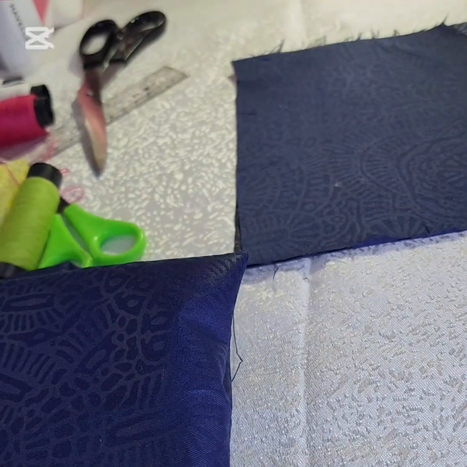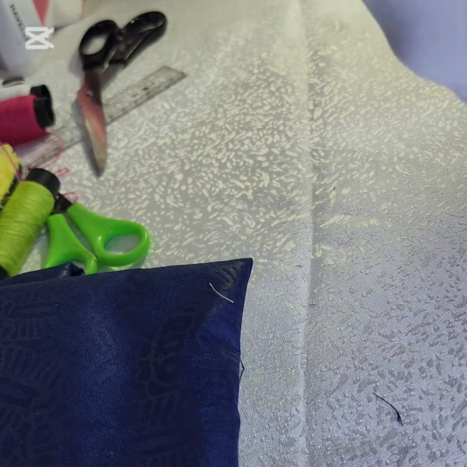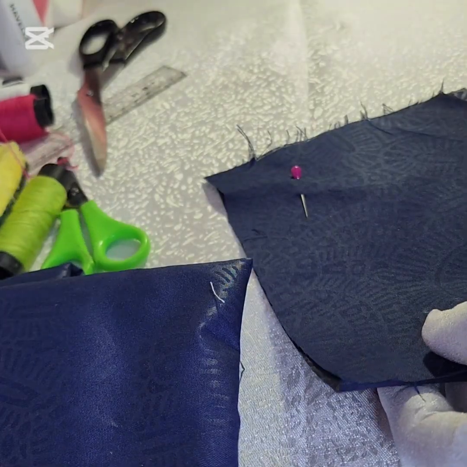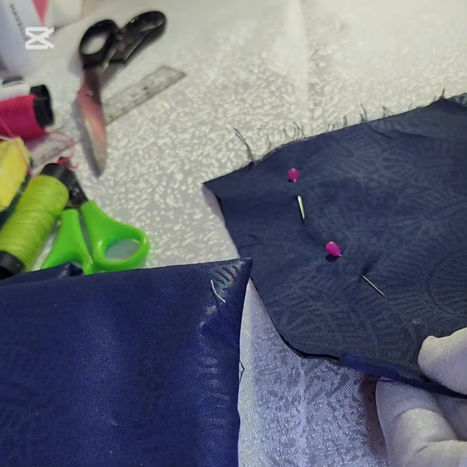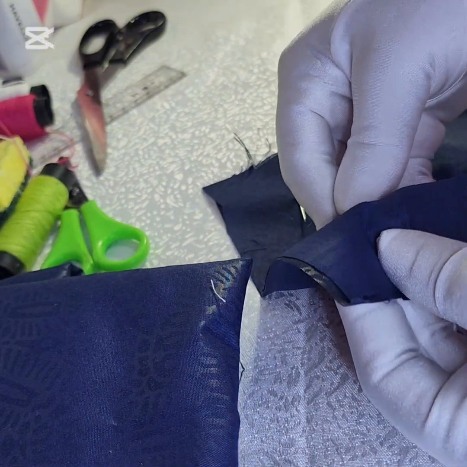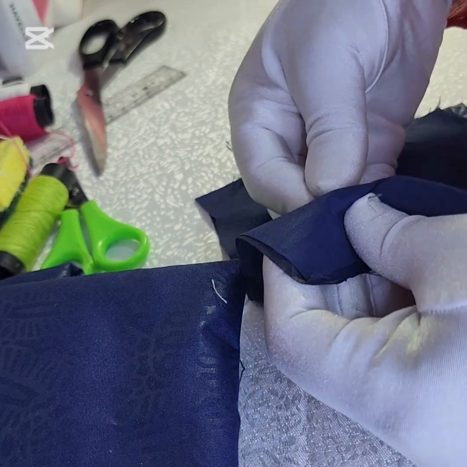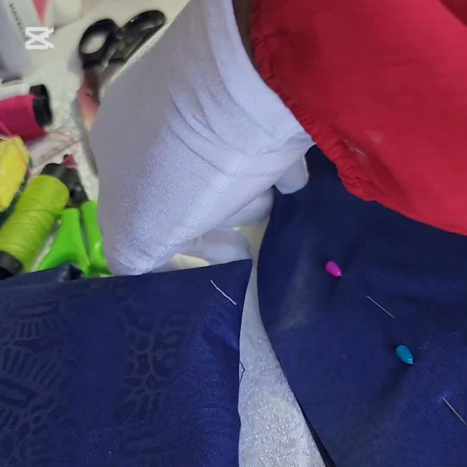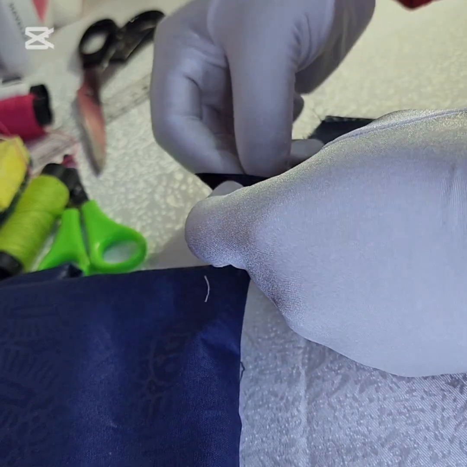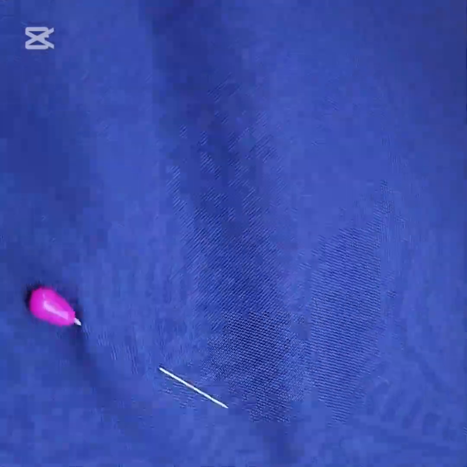And I will be using some pins to put them in place. So see, it's been held in place and it's not moving anywhere.